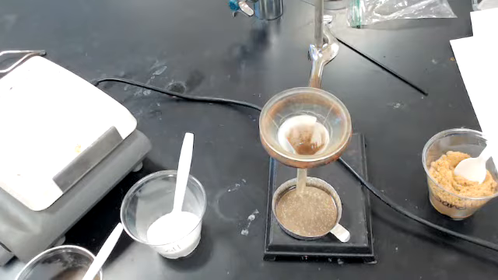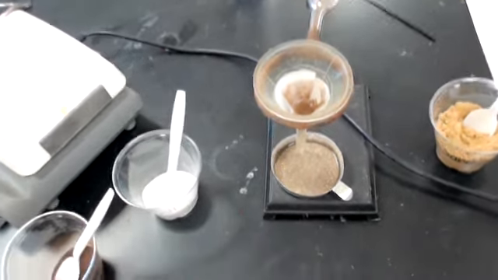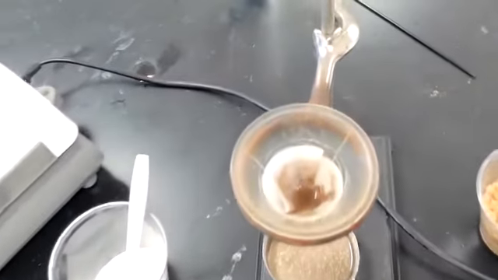Okay, so we're going to keep going until all the water goes through. And I'm getting close. I wonder if I can get you a closer up view here. I'm going to try to get you closer.